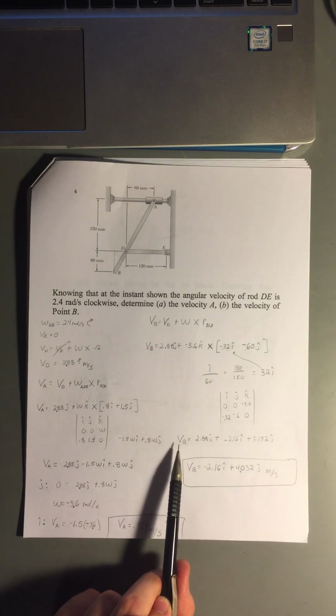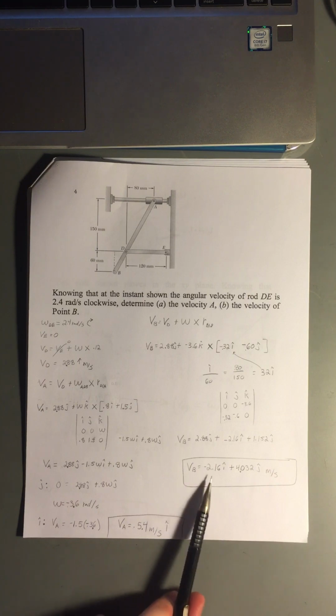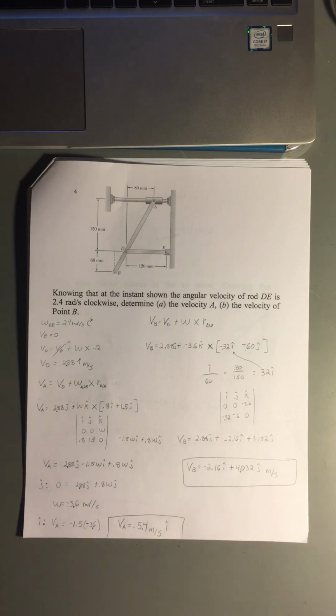And then all we had to do was combine like terms to get our final velocity of B is negative 2.16 I hat plus 4.032 j hat meters per second. And so that's the answer for part B.